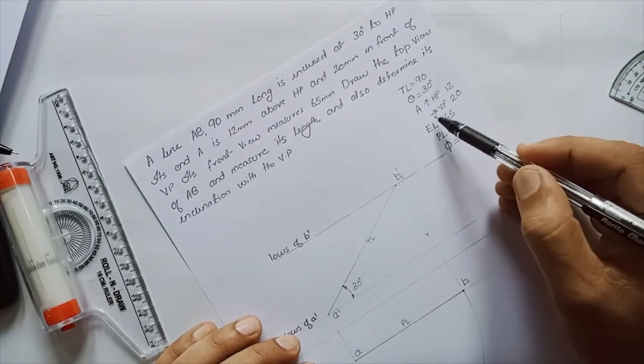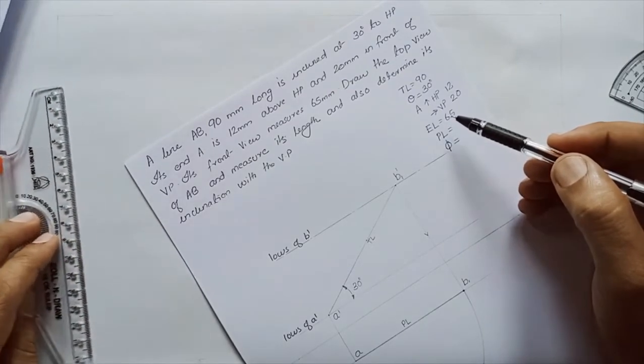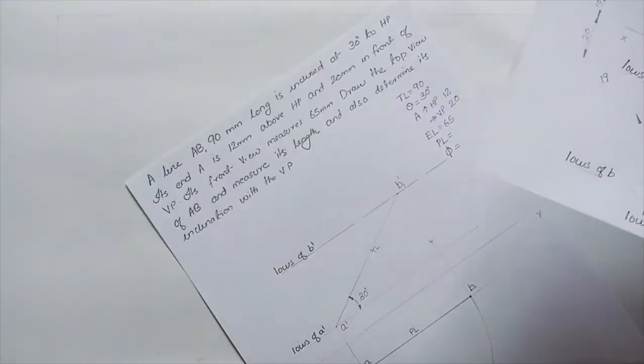So we applied true length, theta, the coordinates, and now the last data that is to be applied is the elevation length. Length of the front view is given in this particular problem. So how to apply this length of the front view? In which cases or where can we draw this front view?